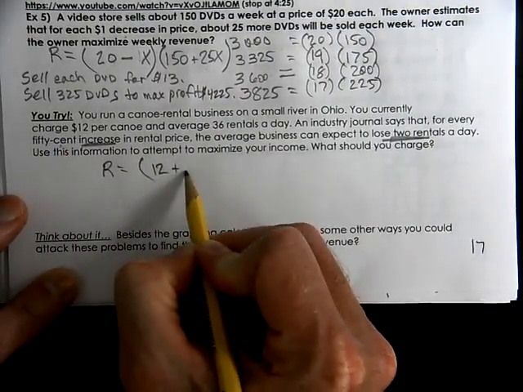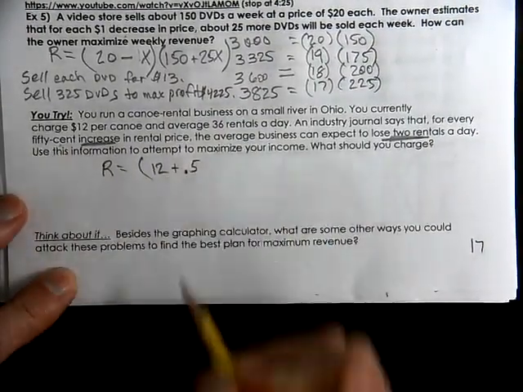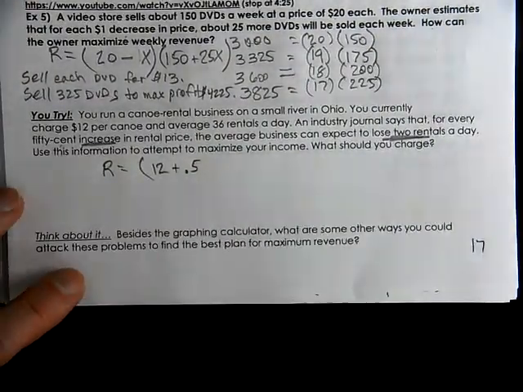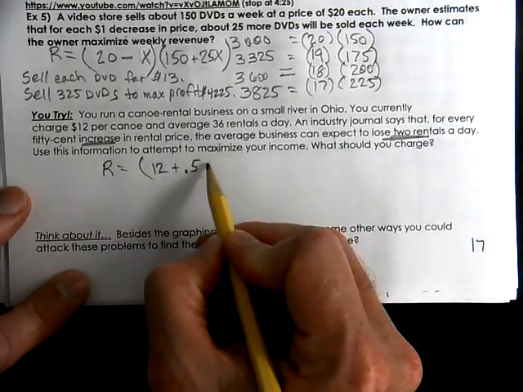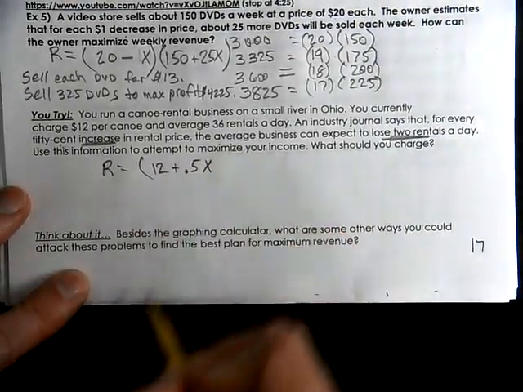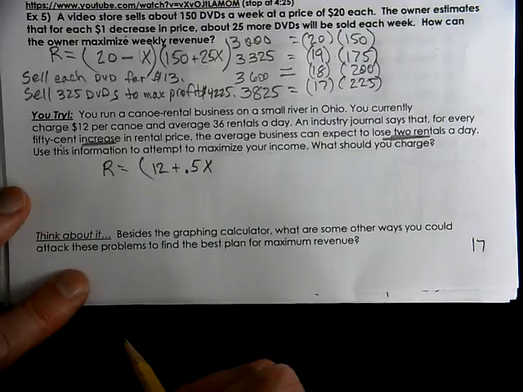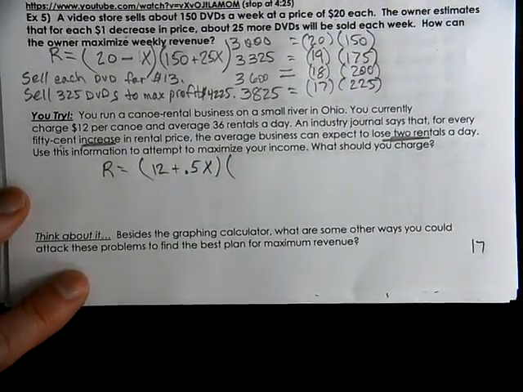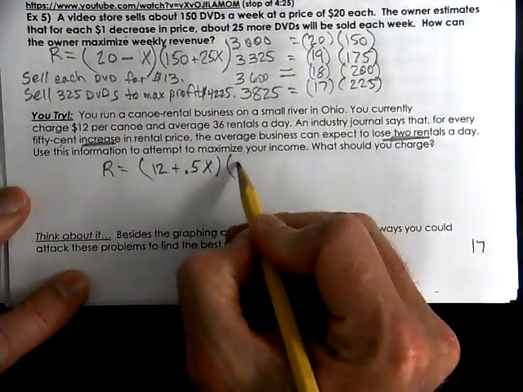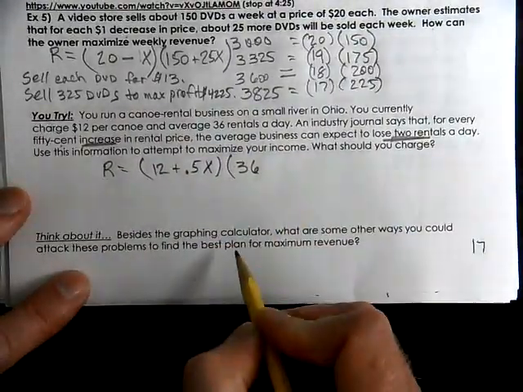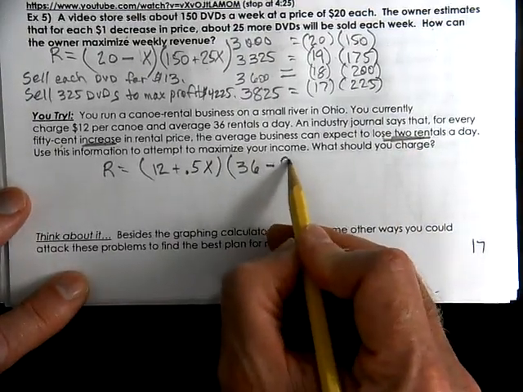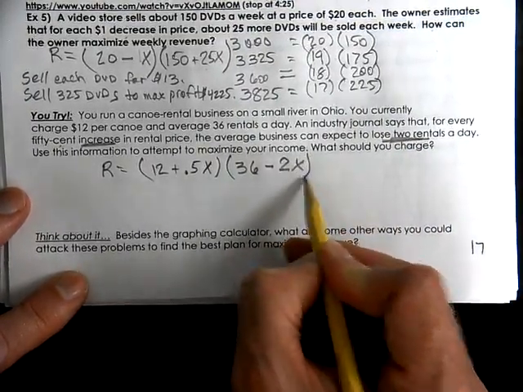So we're adding 50 cents or 0.5 of a dollar. And we're doing that multiple times. So that's got to have the x on it. And then how many items are we selling? And what's happening to the 36? Lose 2. Decrease by 2x.